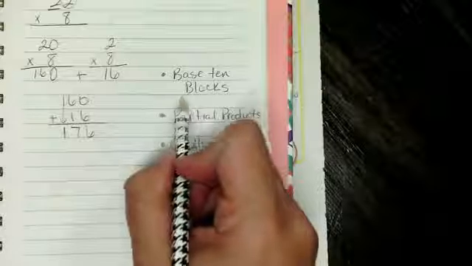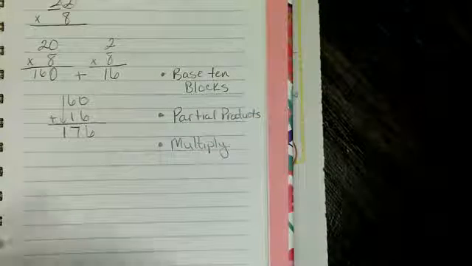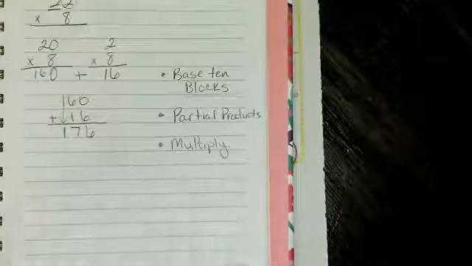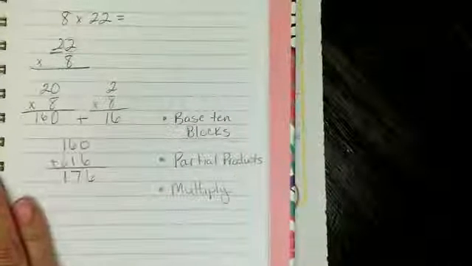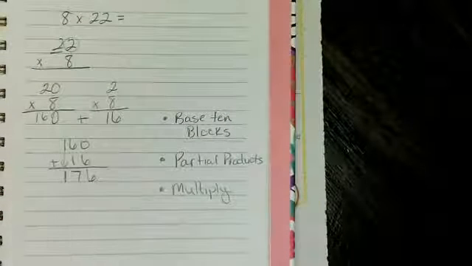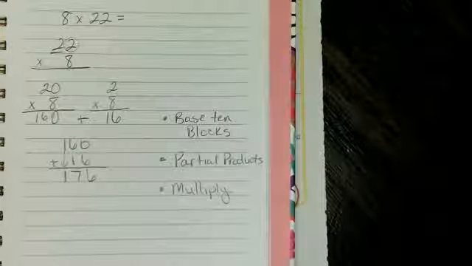Remember, you have to use base 10 blocks on at least 2 of your problems today, and then you can choose which one of these you would like to use for the other. All right? I look forward to seeing your work. Don't forget to check your work at the bottom of the page.